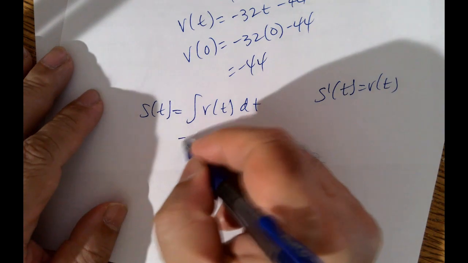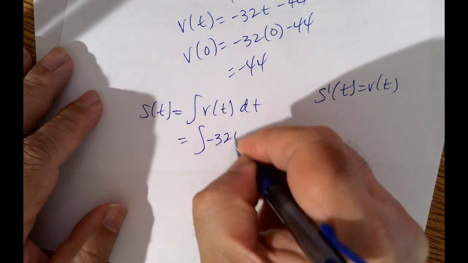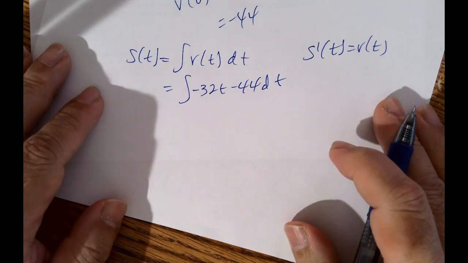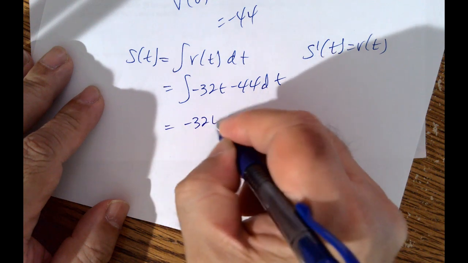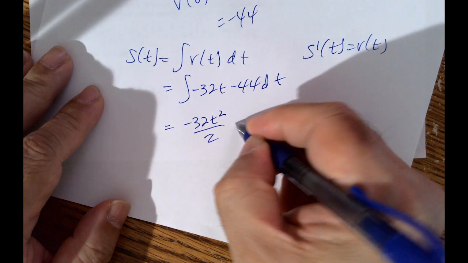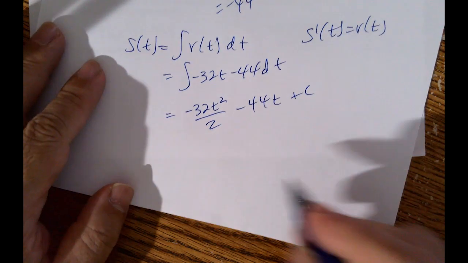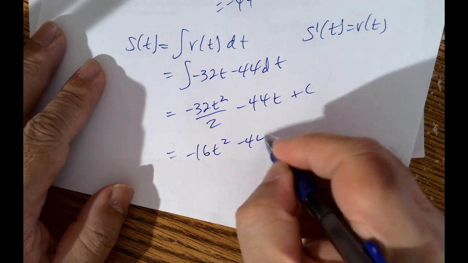We're integrating negative 32t minus 44. So that is negative 32t squared over 2 minus 44t plus c. So that's negative 16t squared minus 44t plus c.